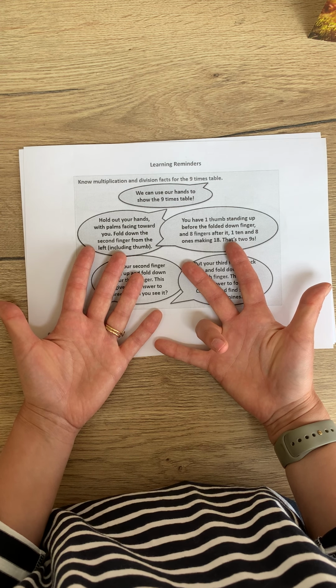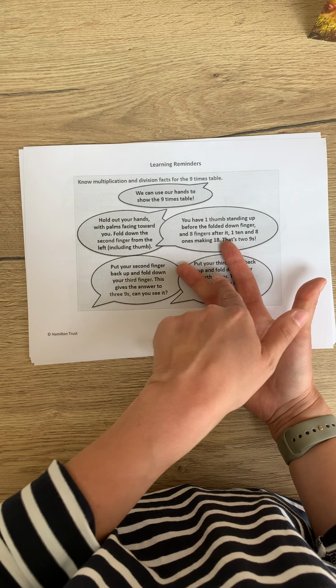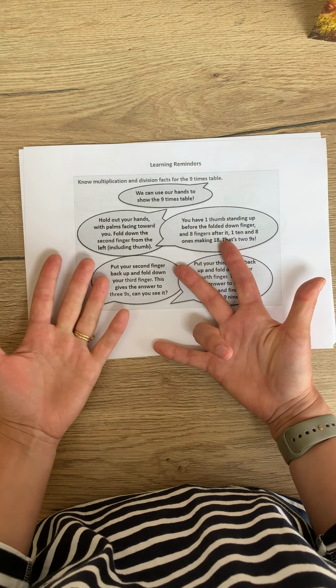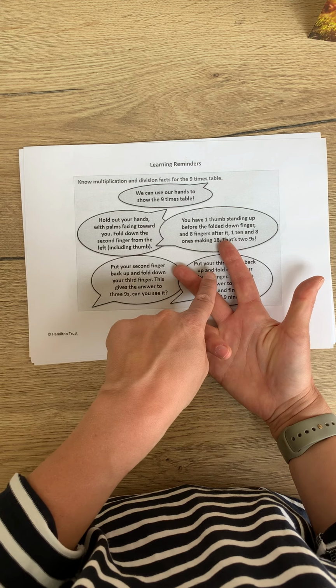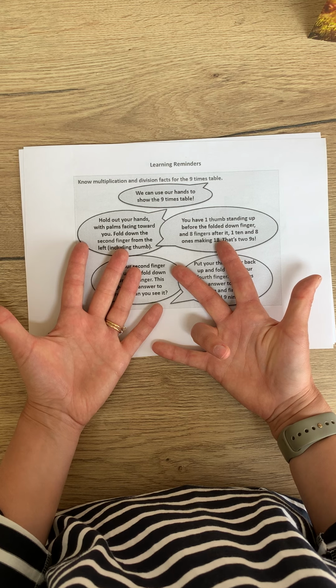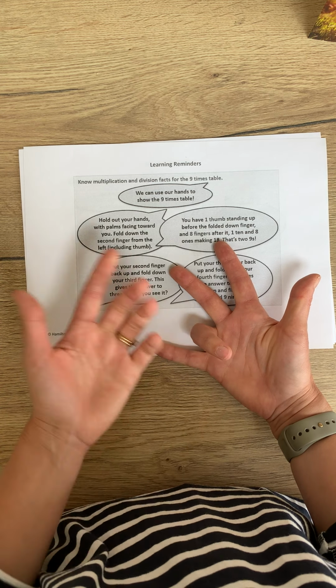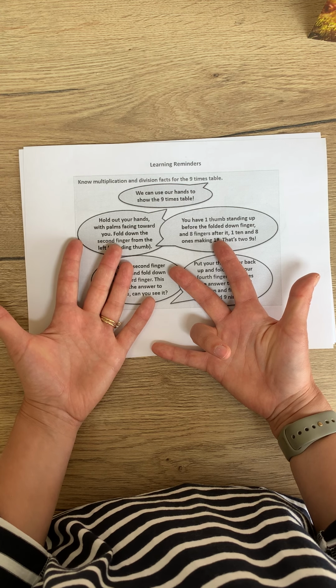Ooh, can't move the little one. 6. So I've got 6 10s, and then any that are on the right hand side of the finger that I've popped down are 1. So I have 1, 2, 3. So 6 10s, 3 1s means 63. 7 times 9 is 63.